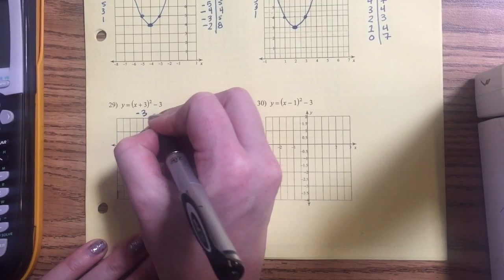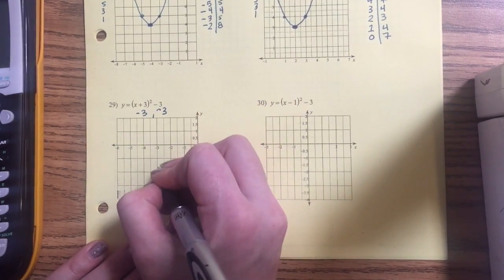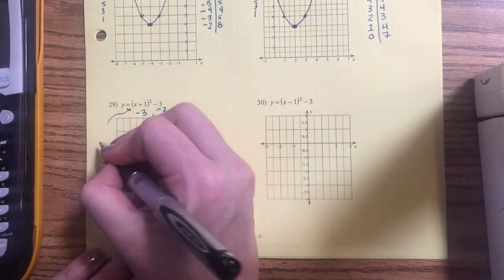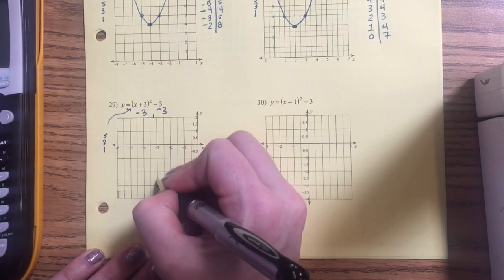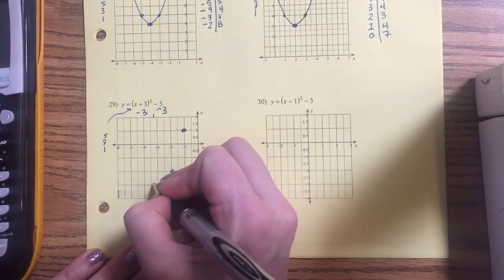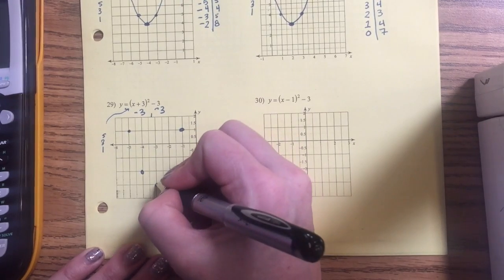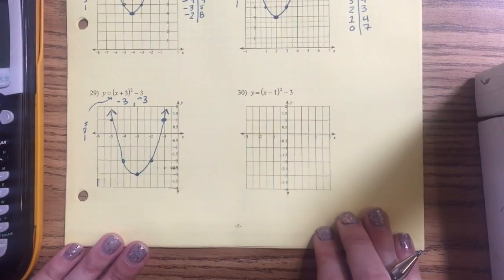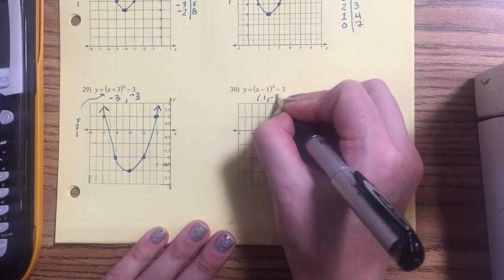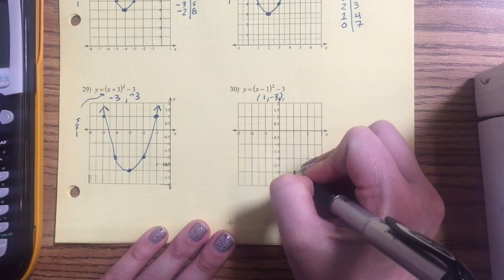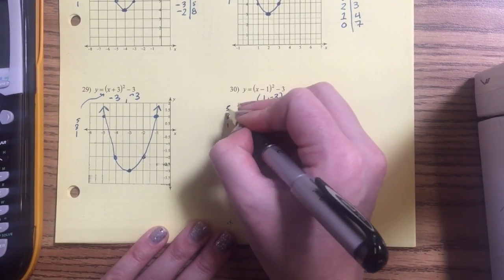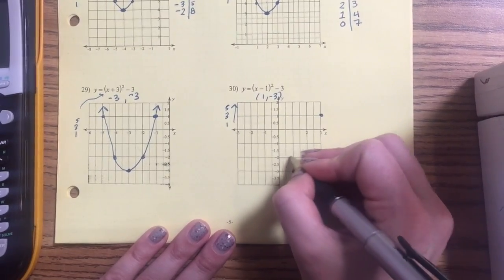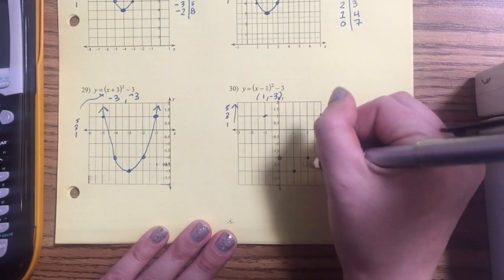29, I have negative 3, negative 3. Then my pattern, because there's a 1 in front, would be 1, 3, 5. There's the parabola. Take the vertex out. Positive 1 down 3. 1, 3, 5. It's going up because it's a positive. Up 1 over 1, up 1, 2, 3 over 1.